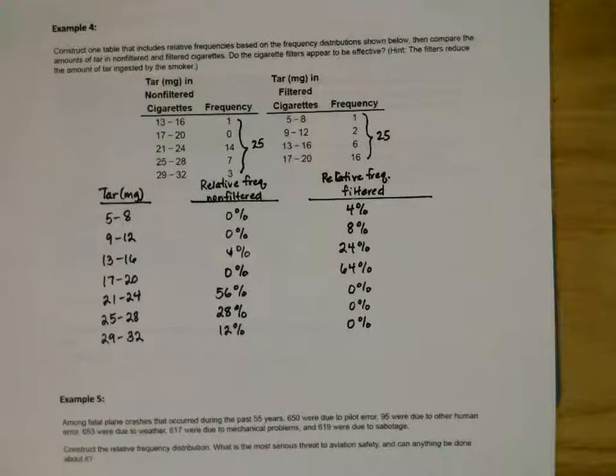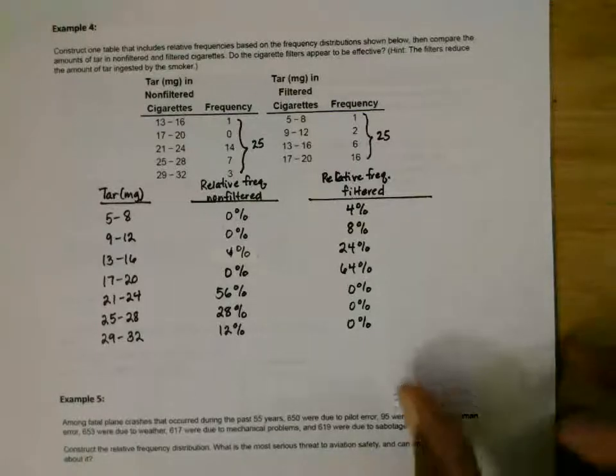Now, the question that they ask for is this: we want to compare those two and ask ourselves, do the filtered cigarettes appear to be effective? Okay. And the answer, of course, would be yes.